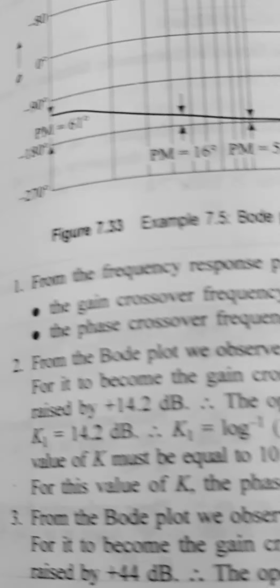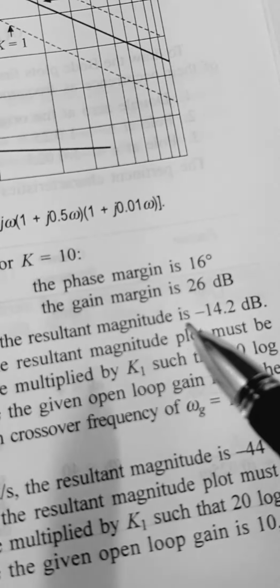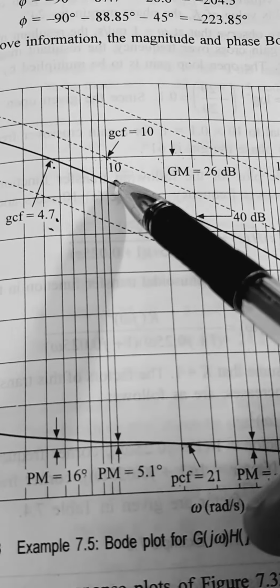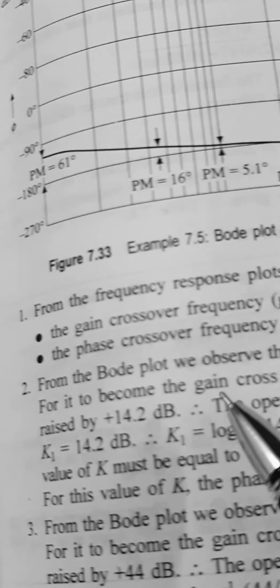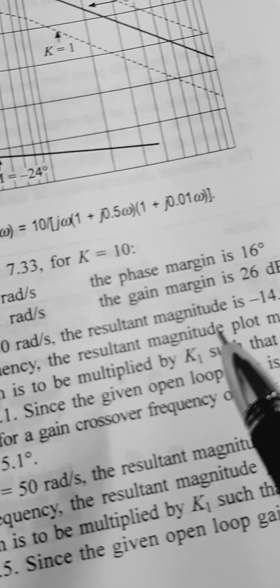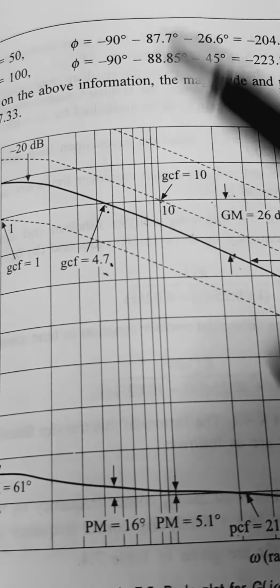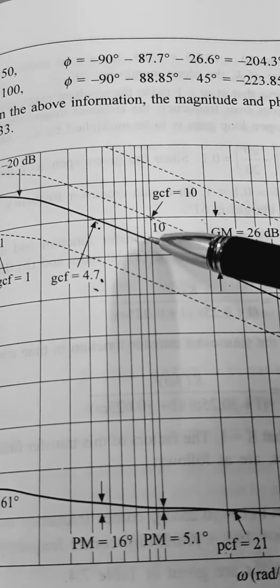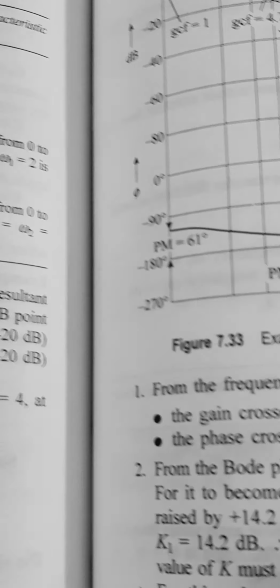So here you can see that from the Bode plot we observe that at omega equal to 10 radians per second, the resultant magnitude is minus 14.2 dB. For it to become the gain crossover frequency, the resultant magnitude plot must be raised by plus 14.2 dB. That is what we did here. This graph is shifted, or raised, by plus 14.2 dB.